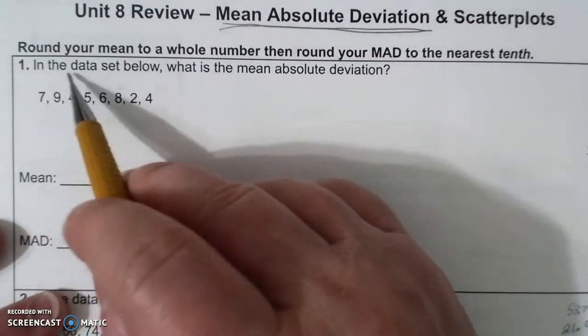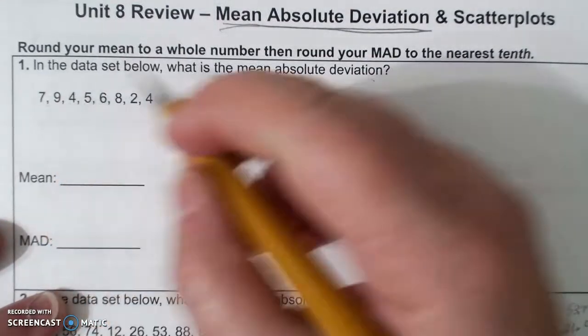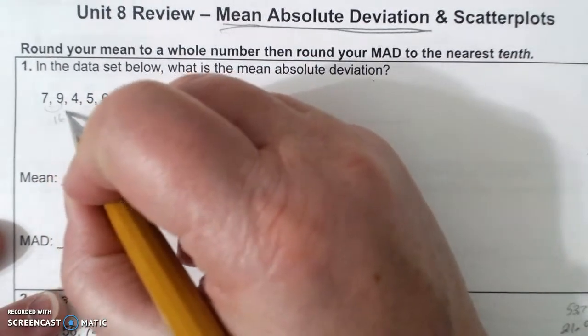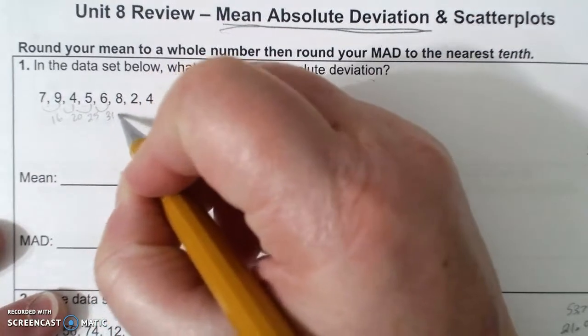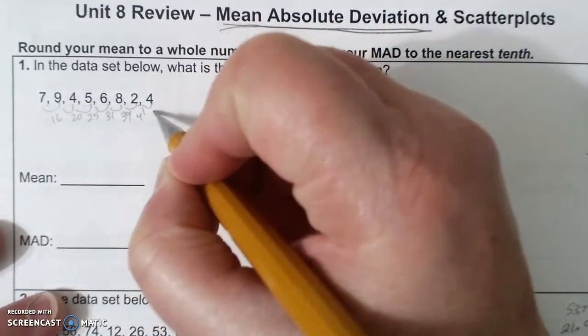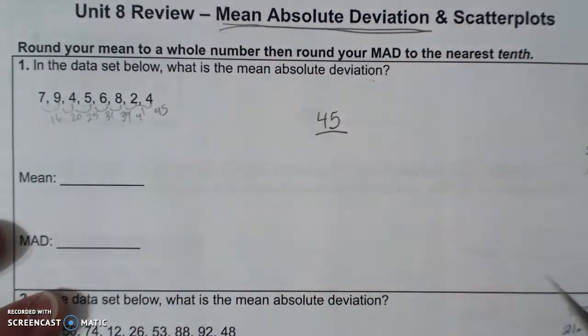Here's the data set below. What is the mean absolute deviation? I'm going to add them up. So 7 plus 9 is 16, 20, 25, 31, 39, 41, 45. So I have 45 as the sum. Yes, please use a calculator.